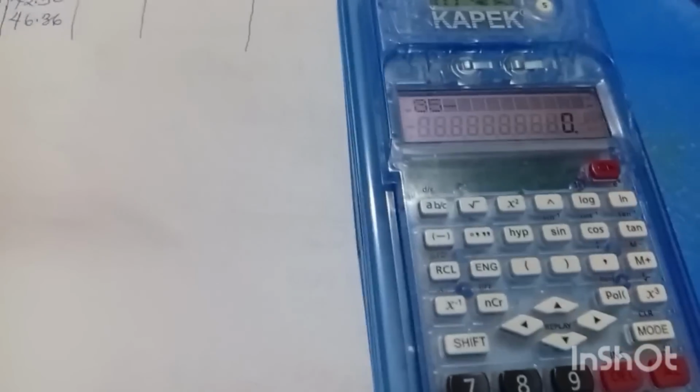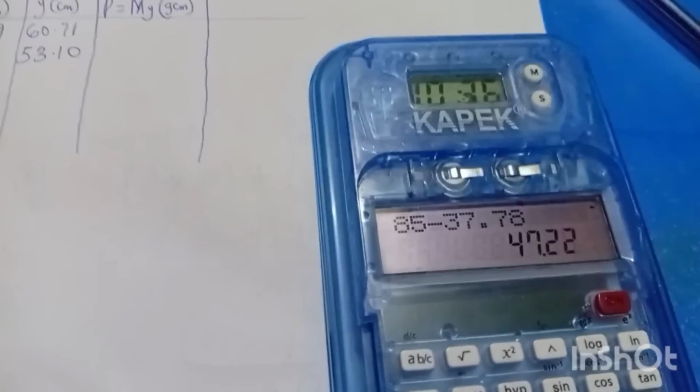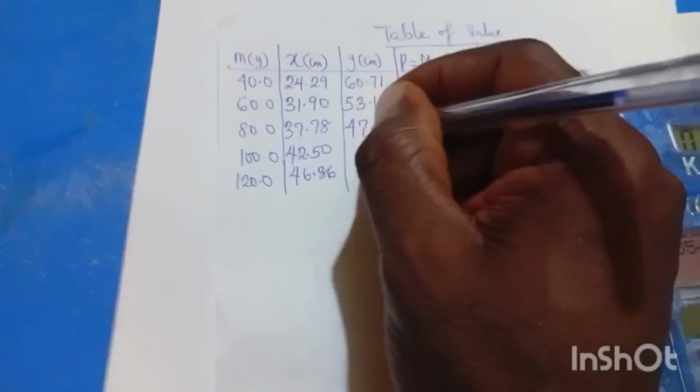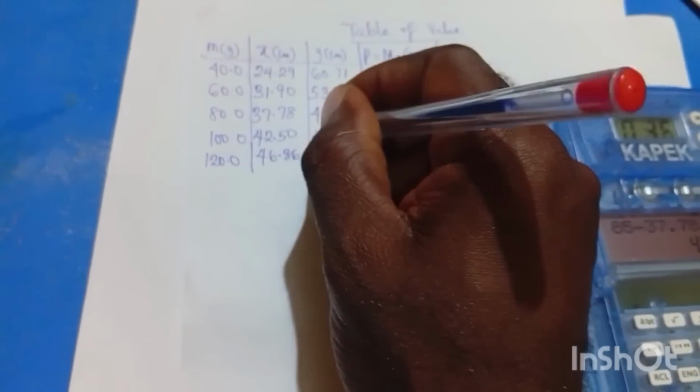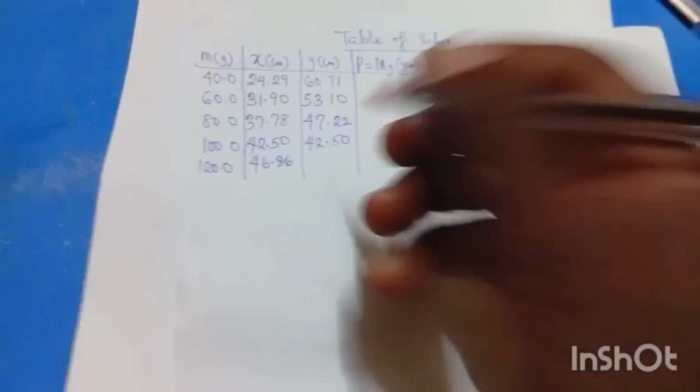Likewise, I don't want to reduce the data information you're supposed to get. 85 minus 37.78, I have 47.22. And this one will be 42.50.